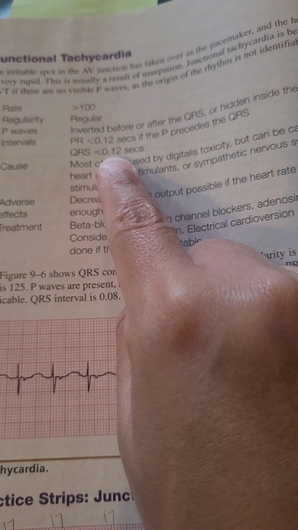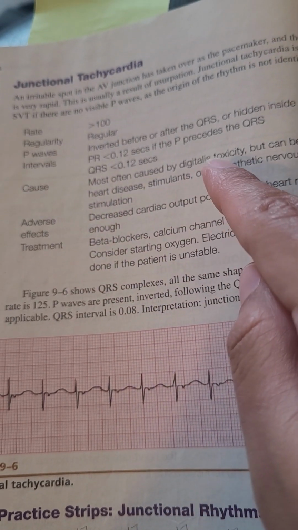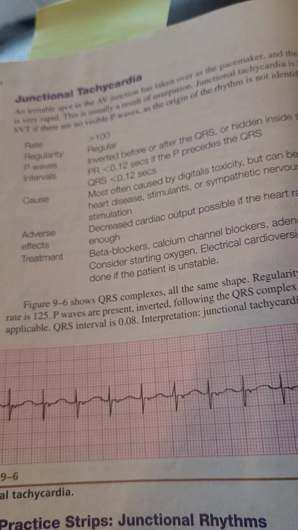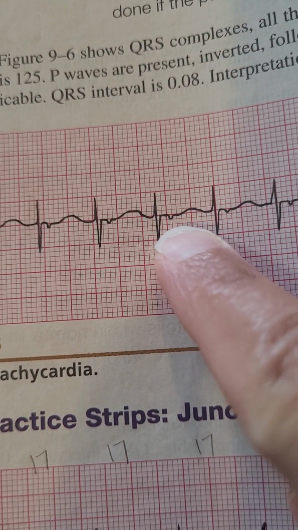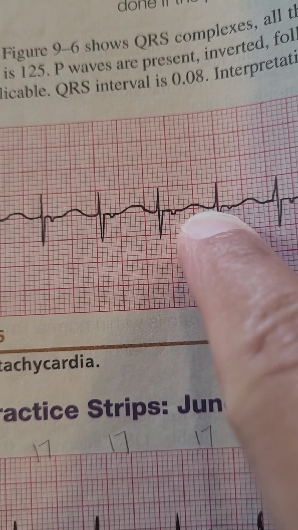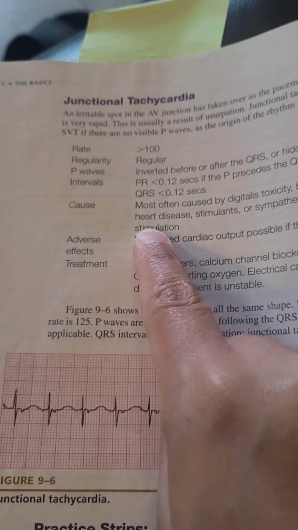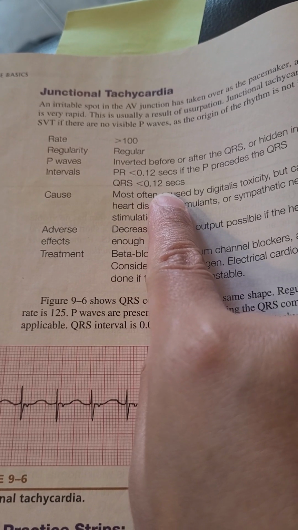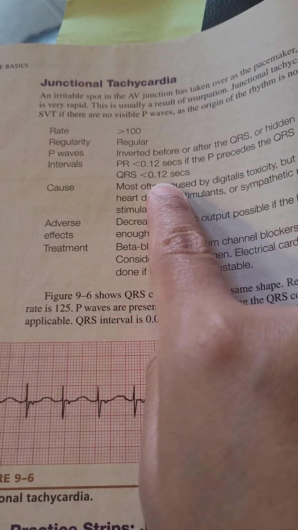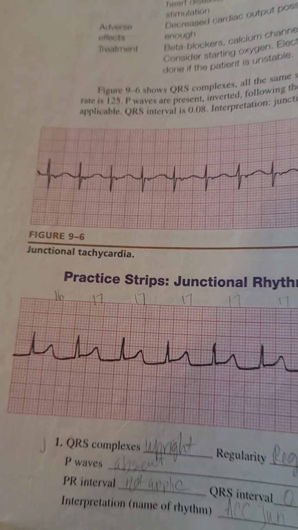PR interval needs to be less than 0.12 seconds if the P wave precedes the QRS. If you see one, it should be less than 0.12 seconds. So if you see a P wave here, it needs to be really close to the QRS, less than 0.12 seconds. QRS still remains the same, less than 0.12 seconds.